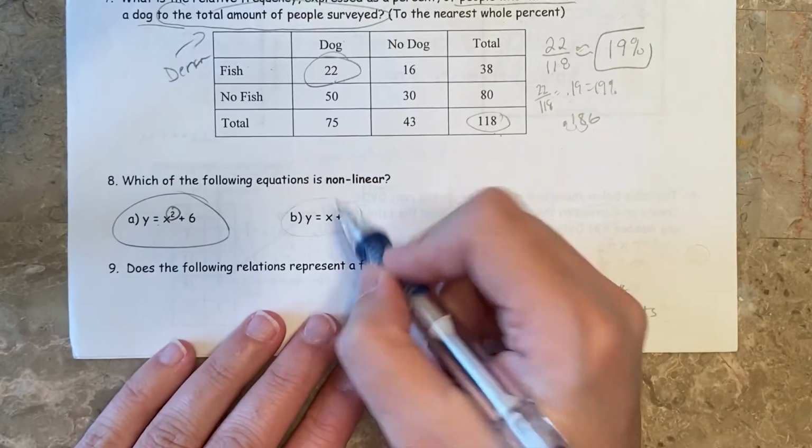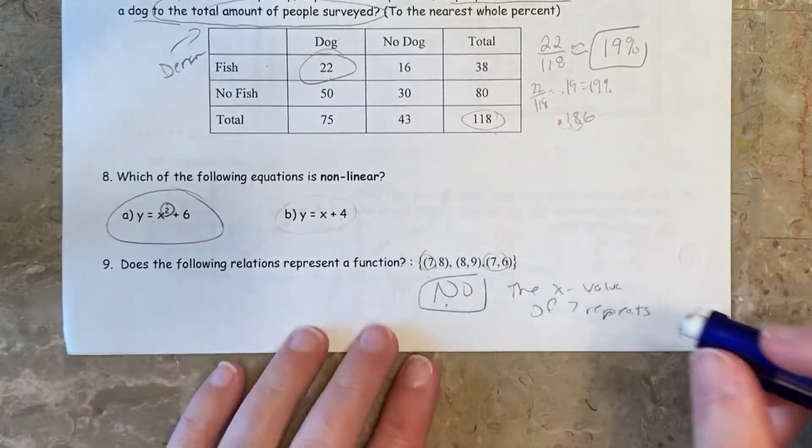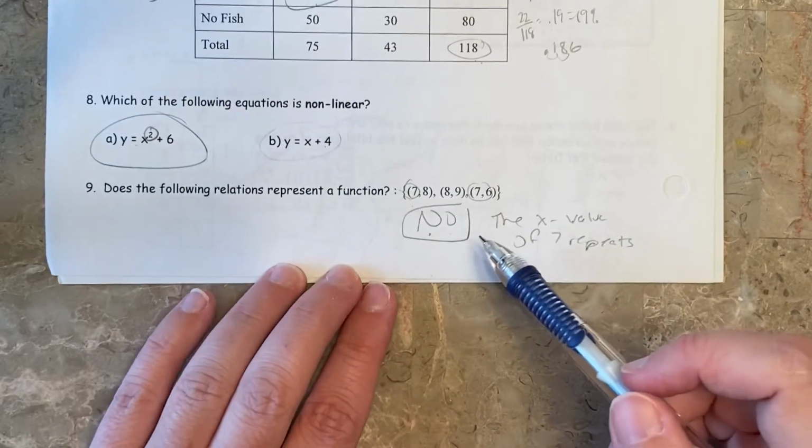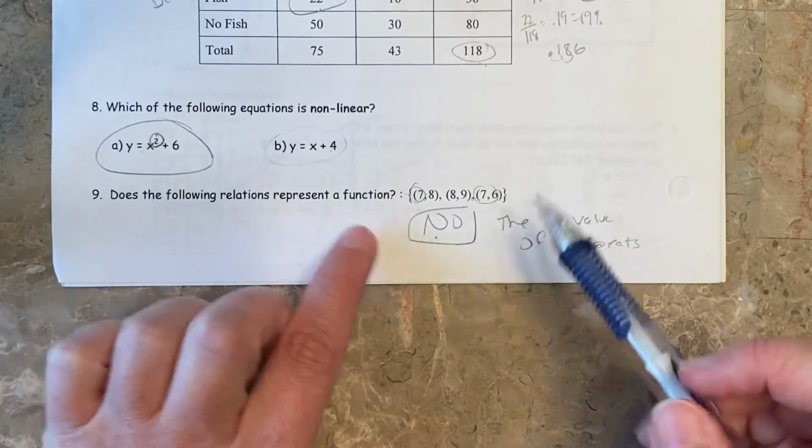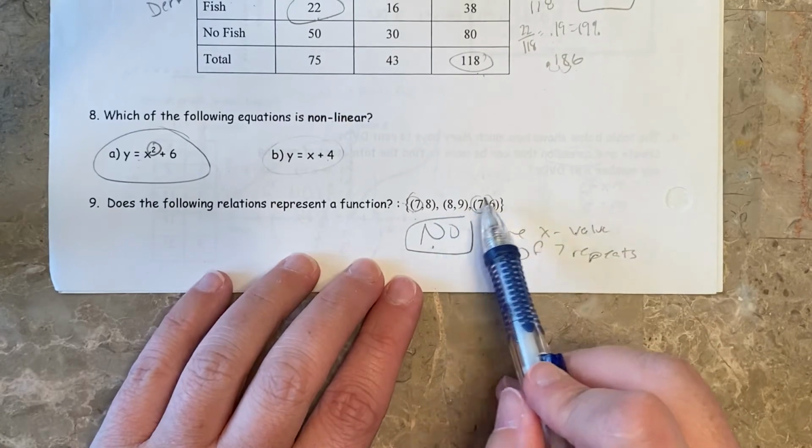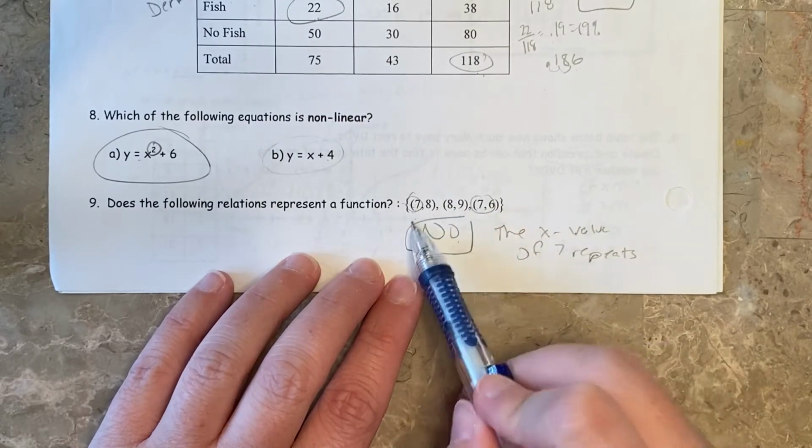This would be linear, okay? X to the second power, so that's A. Number 9, do the following relations represent a function? So this does not represent a function because the 7s repeat, so that is no good.